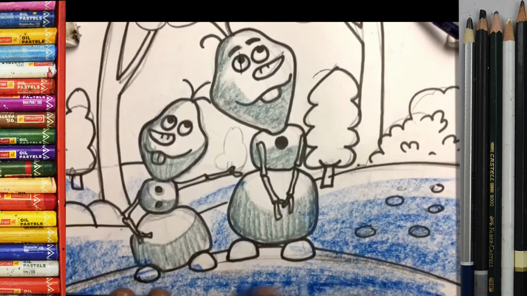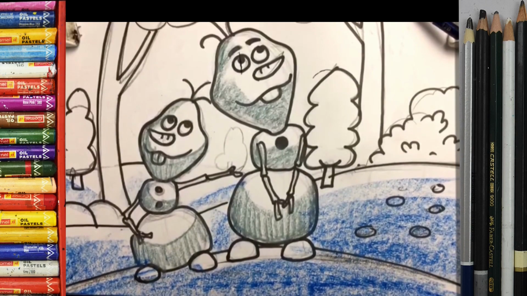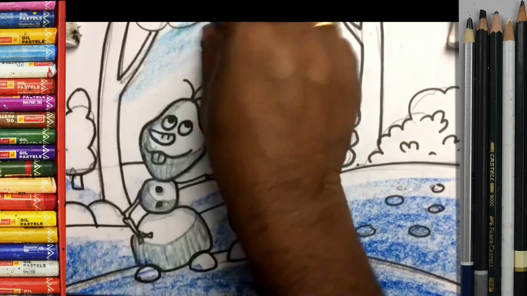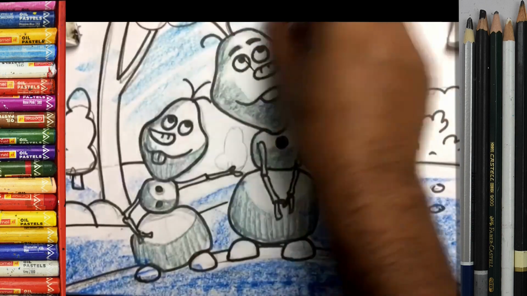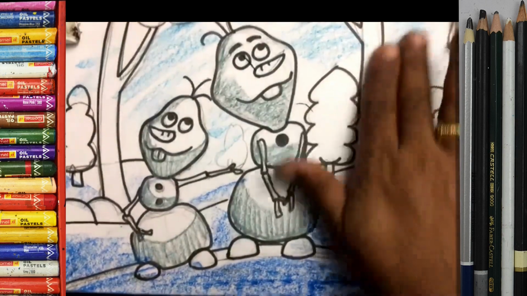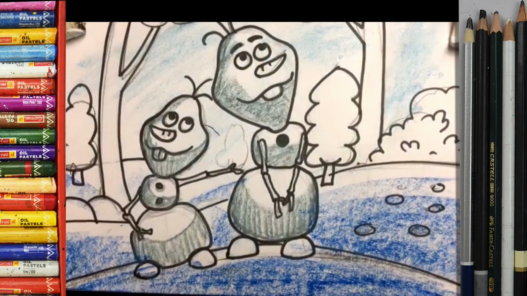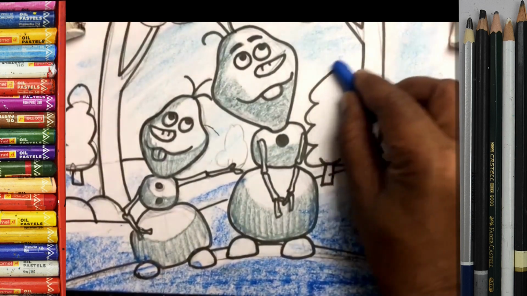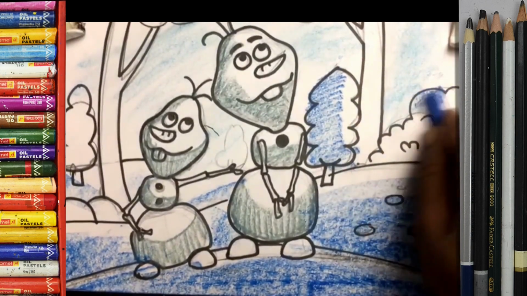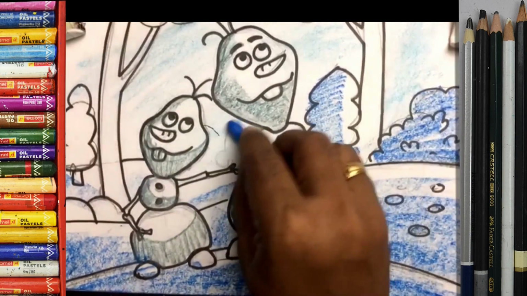Because in the snow white area now, everywhere is only white. Everywhere is a color, sky color. Yes, beta, tell me. Blue, yes. You have to color blue.